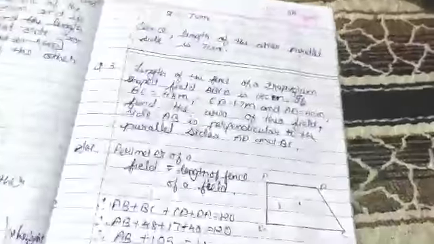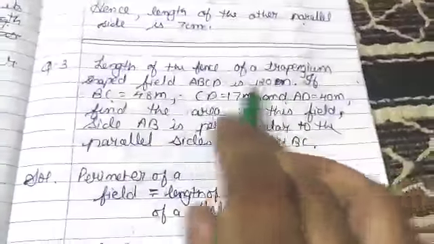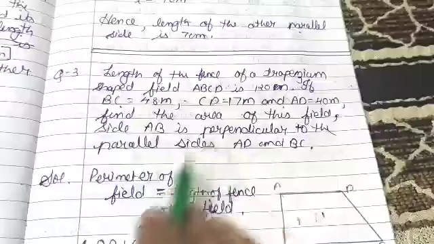Now let us see the next one. The length of the fence of a trapezium shaped field ABCD is 120 meter.